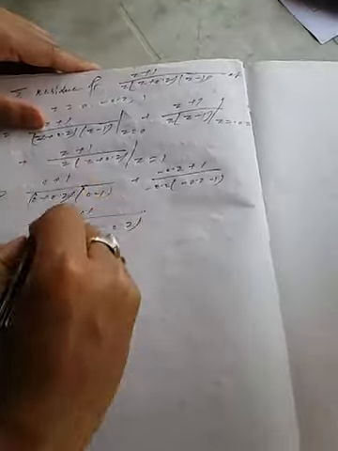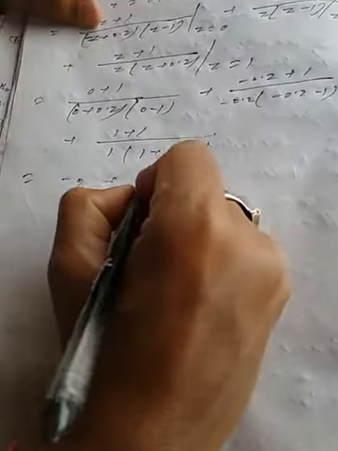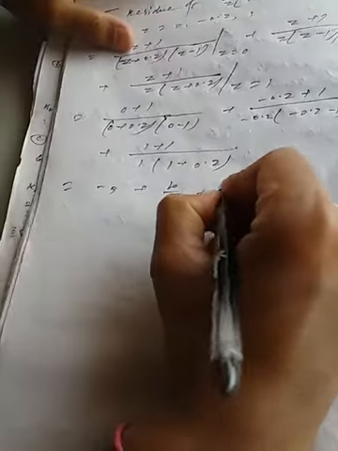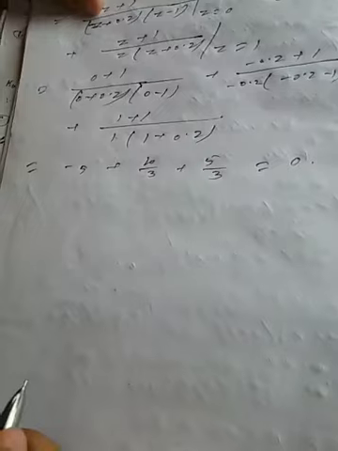So this portion will be minus 5 plus 10 by 3 plus 5 by 3. So this will be equal to 0.